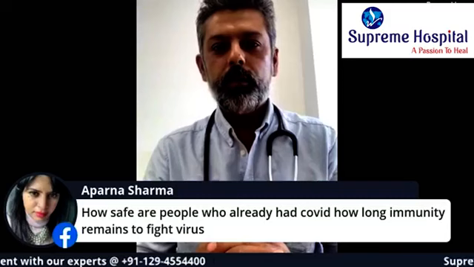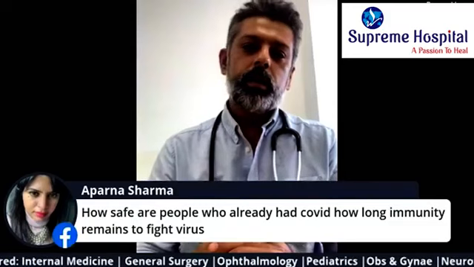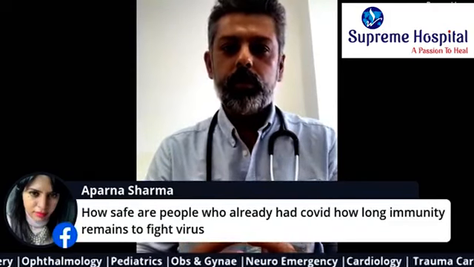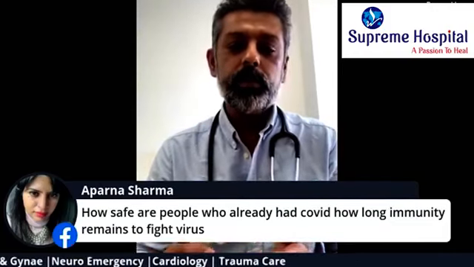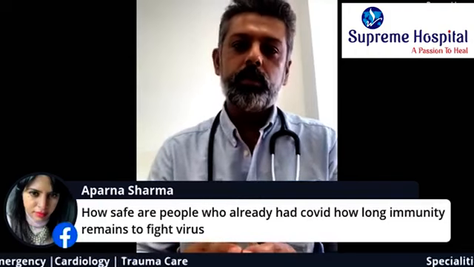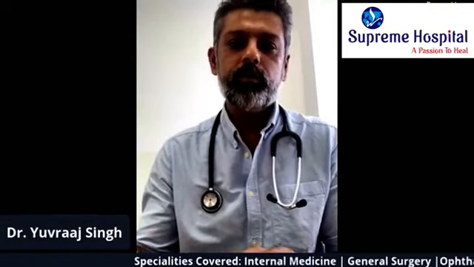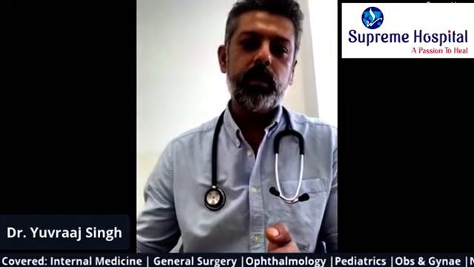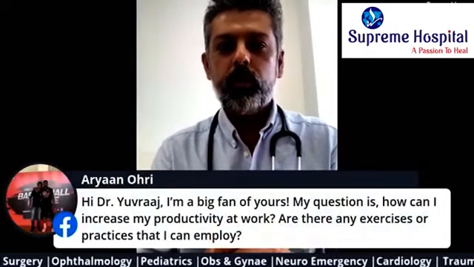Parna asks, how safe are people who already had COVID? How long does immunity remain to fight the virus? Well, research has shown that in the immune system there are B cells or memory cells, which are inside the lymph nodes. Once you've been infected, these memory cells remember what causative agent caused that infection. And the memory cells have been seen to be active up to about 8 months so far in patients, 8 to 12 months. So hopefully it should go beyond that.